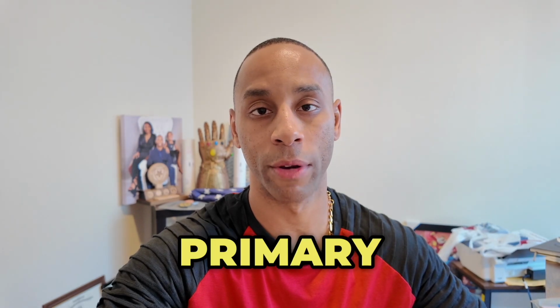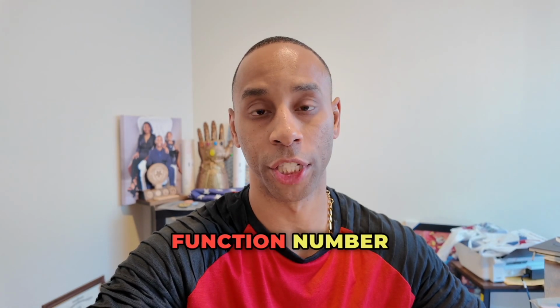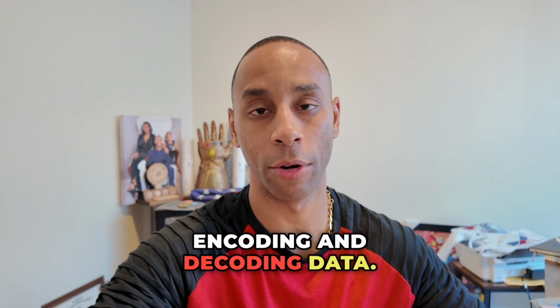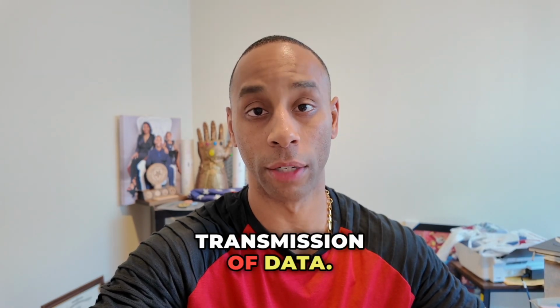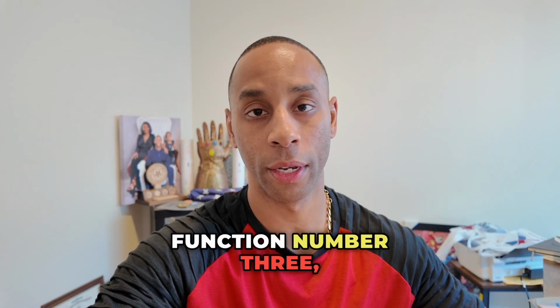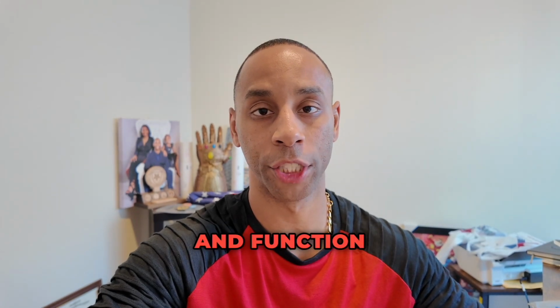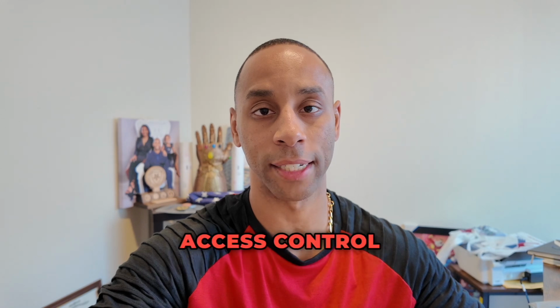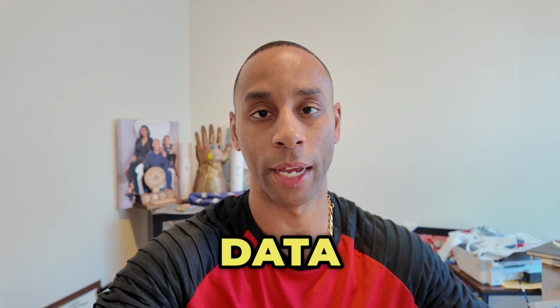There are 5 primary functions of layer 1. Function number 1, encoding and decoding data. Function number 2, transmission of data. Function number 3, synchronization. Function number 4, signal generation. And function number 5, media access control, MAC. The physical layer is critical to properly functioning and transmitting data across the network at all times.